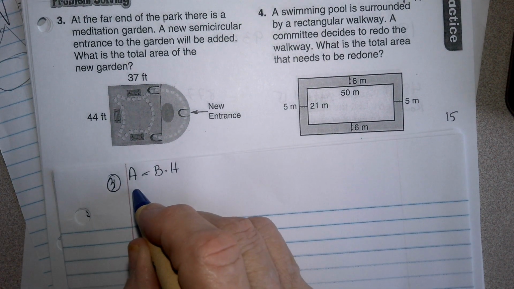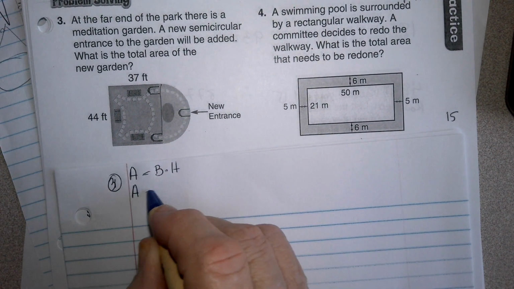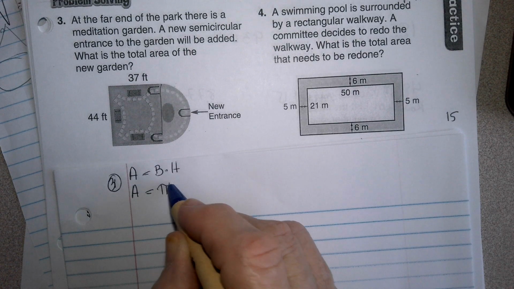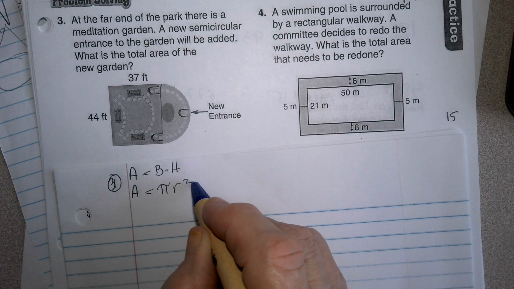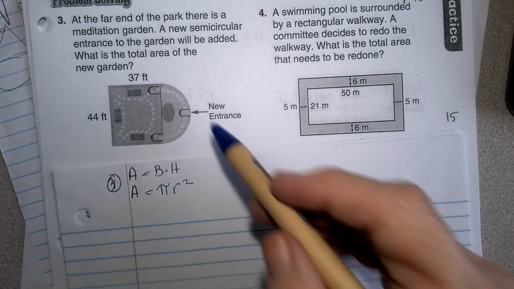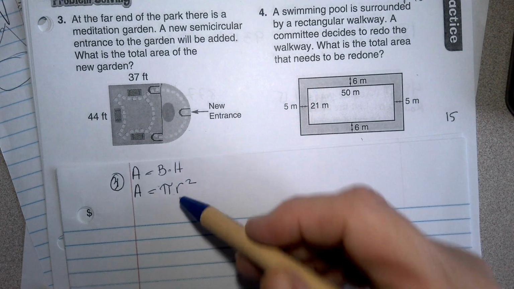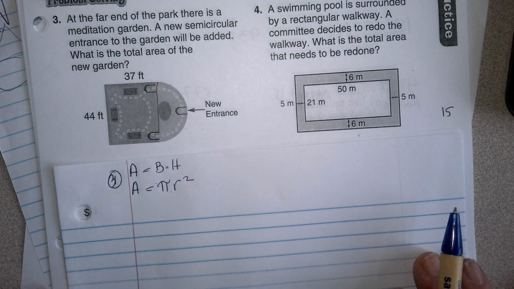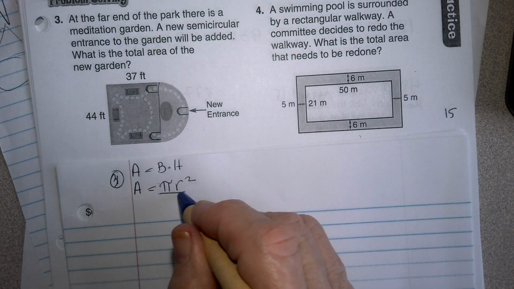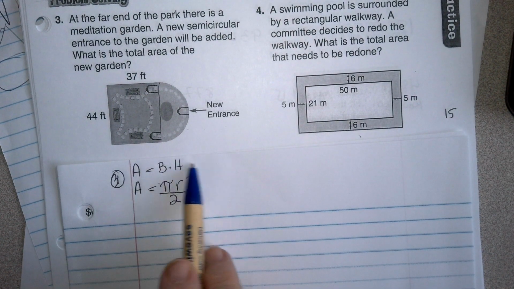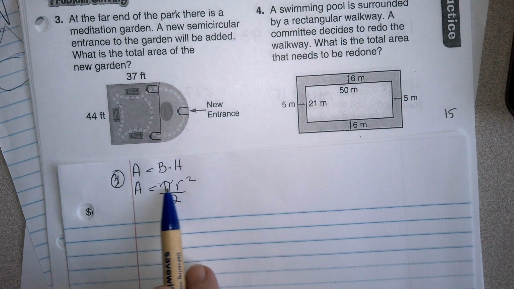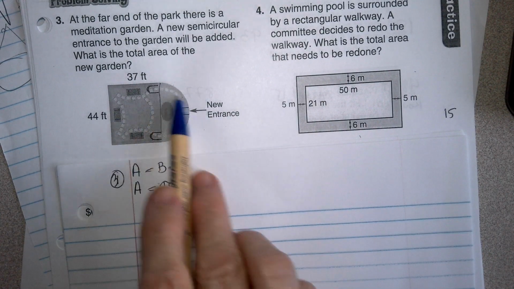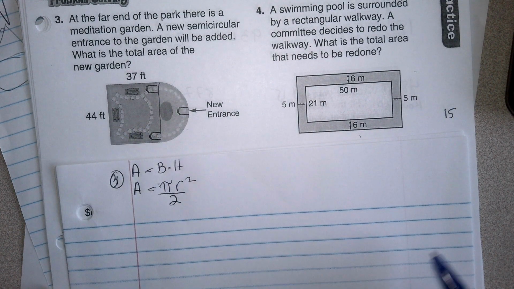So you're also going to need the circle formula. Area equals pi r squared. But this is for a full circle. What do I have to do for a half circle? You're going to have to divide it by 2. And then once I get the area of the rectangle and the area of that half circle, how would I get the total area? Add it. You're going to add it then.